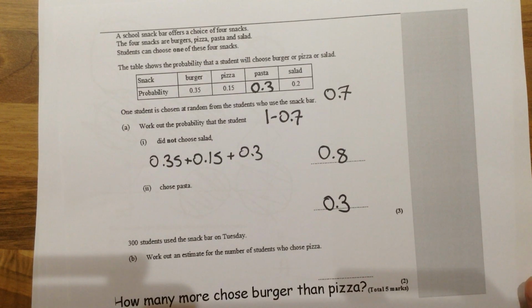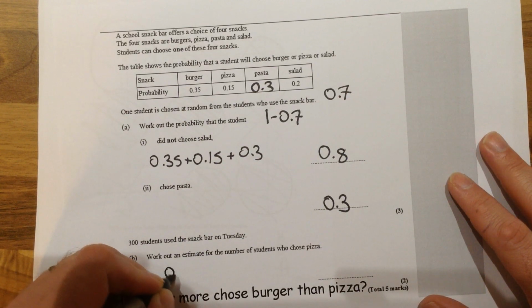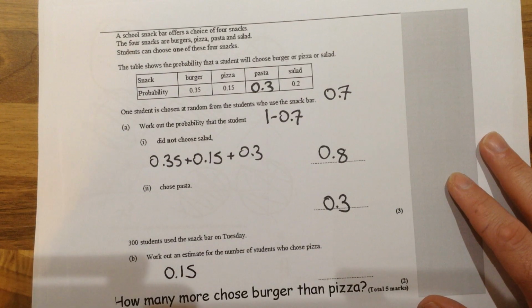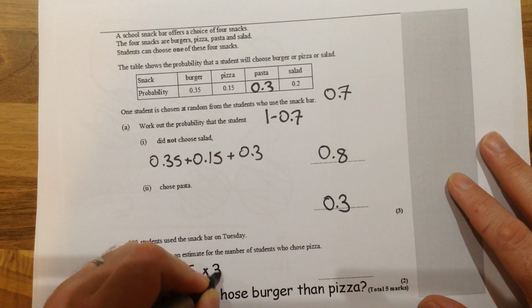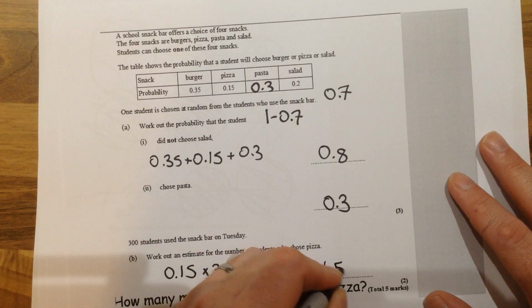The final part of this question, 300 students use the snack bar. I want to work out an estimate for the number of students who chose pizza. All we need to do on this one is take whatever the probability is for pizza and multiply it by the number of people that took part. So if we do 0.15 times 300, that will give us 45.